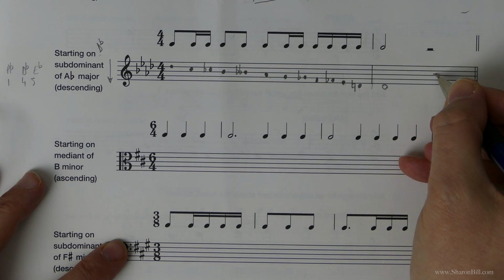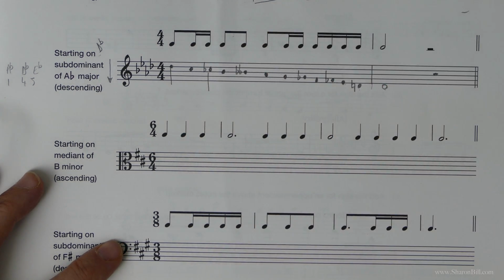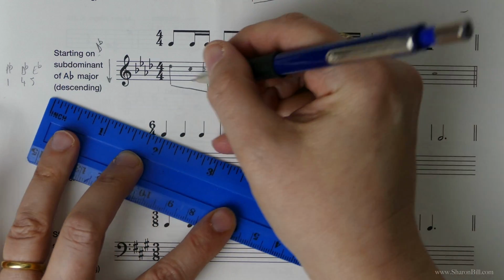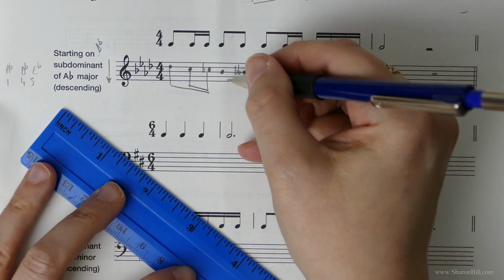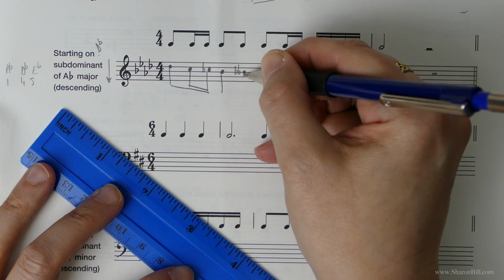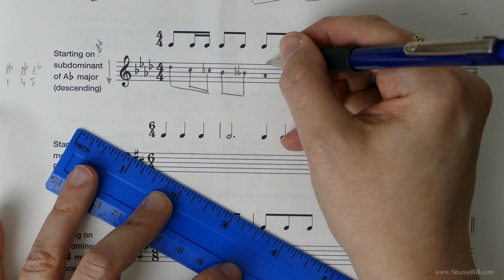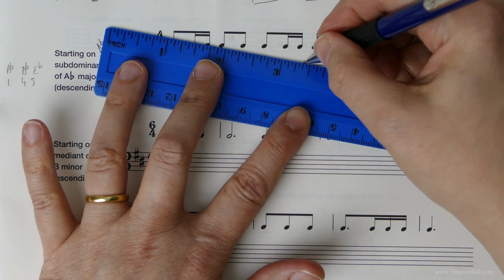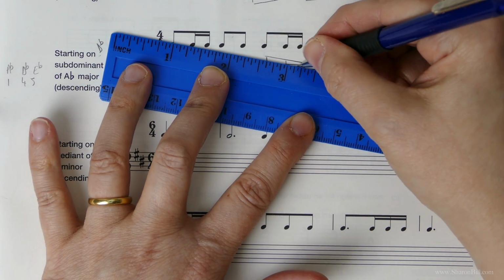So now let's put in all the other little bits and bobs, and then we've just got to do the stems. They can come down because they're above the middle line. These are on the line, so I'll just stay coming down for now. Now I'm going to flip the stems because these are below the middle line. I can have another beam.